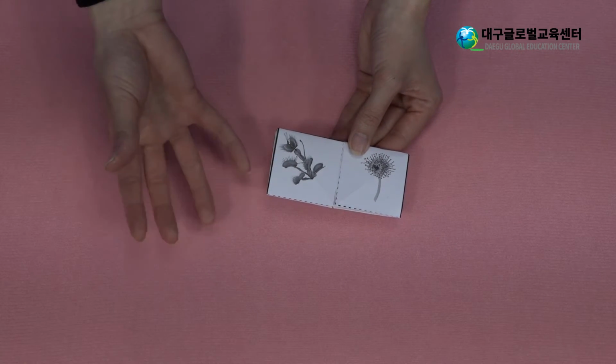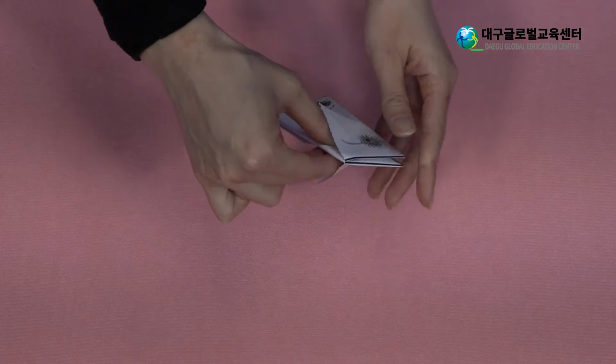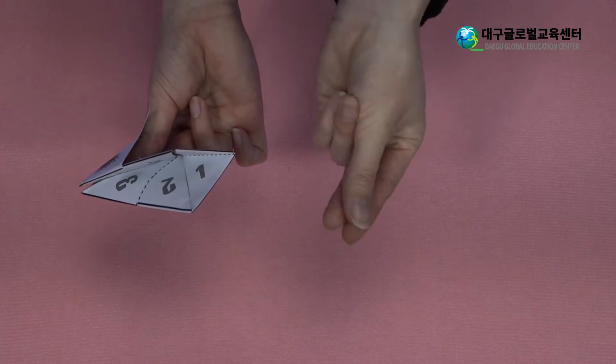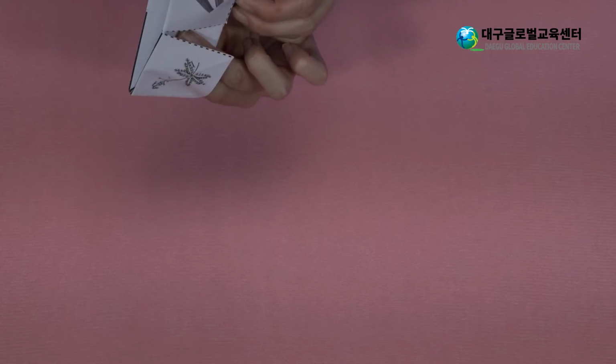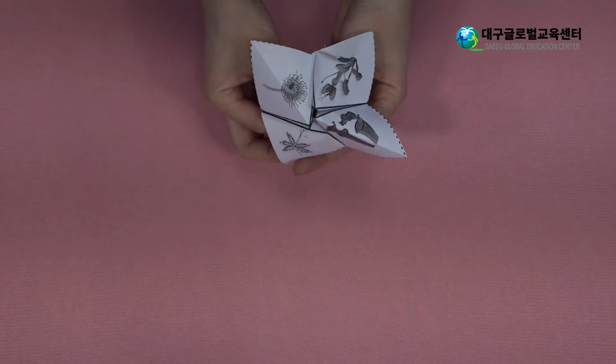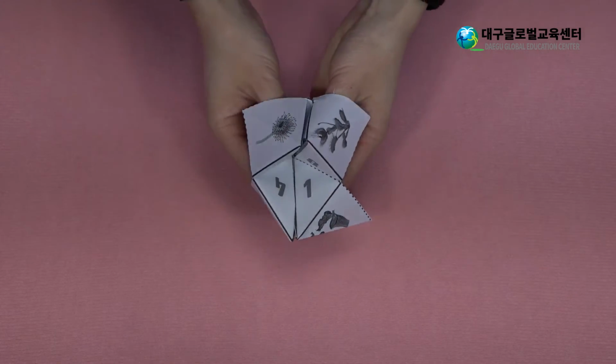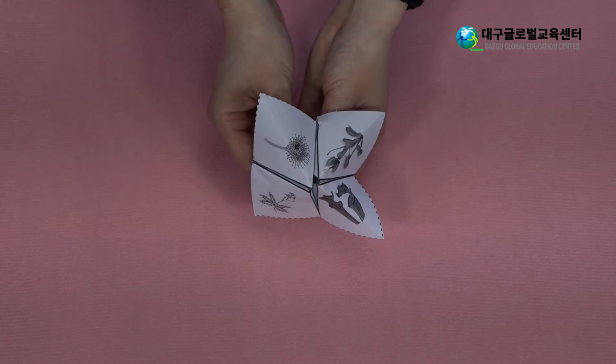You're going to use your 3 fingers and put inside these flaps here. Repeat on the other side with your 3 fingers. And bring together. Just like so. And there you have it, your fortune teller. I will give you 10 minutes to finish writing all in the empty spaces.